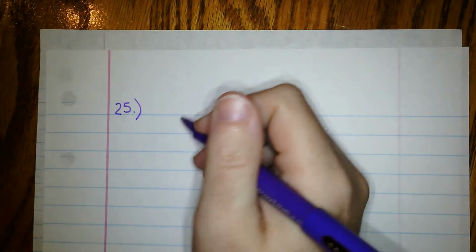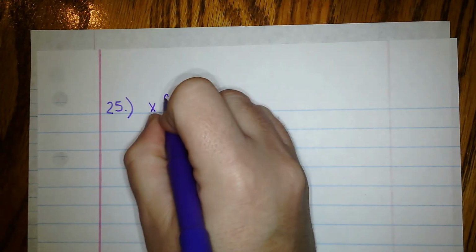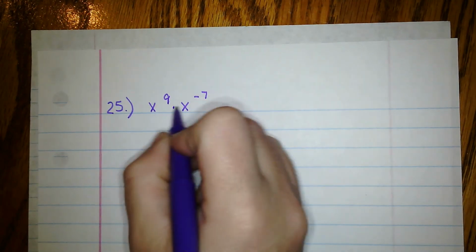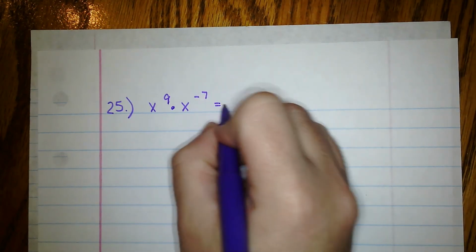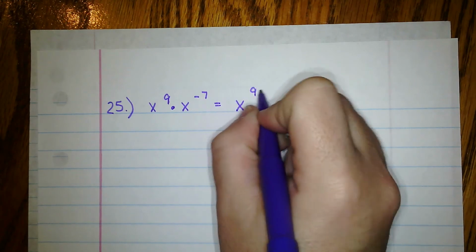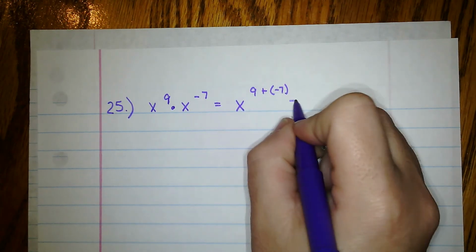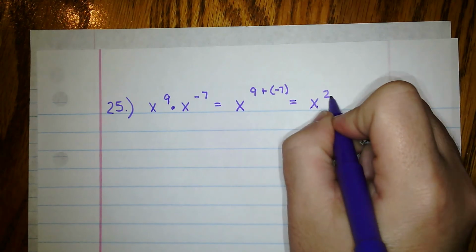For 25, we've got x to the 9th times x to the negative 7. Again, they're like bases. When you multiply, you have to keep the base and add the exponents. So this is 9 plus negative 7, and that is going to give you x squared.